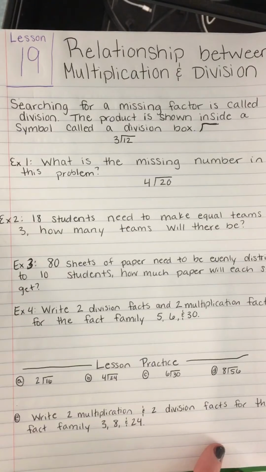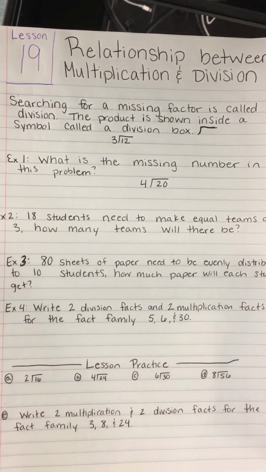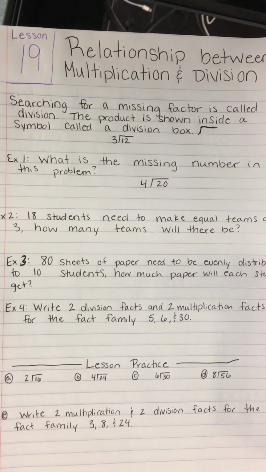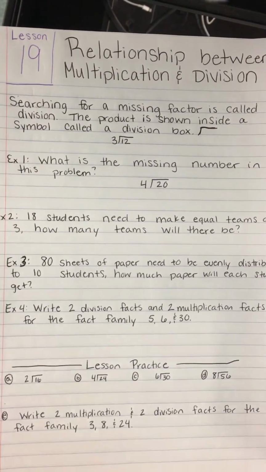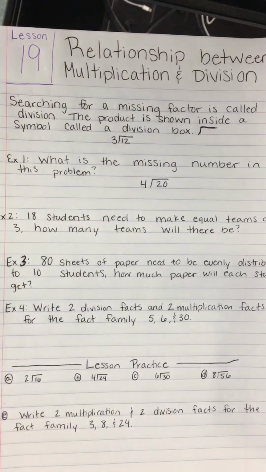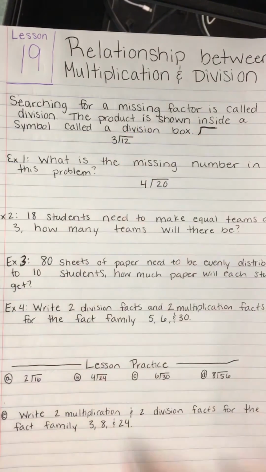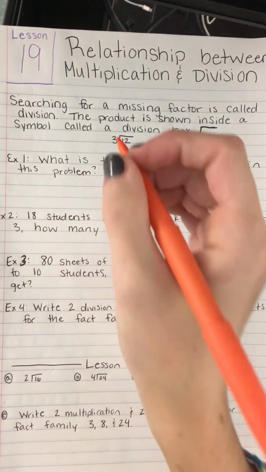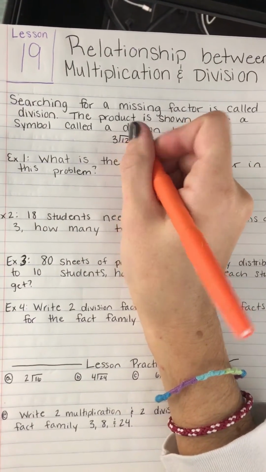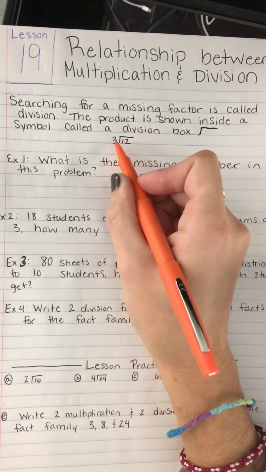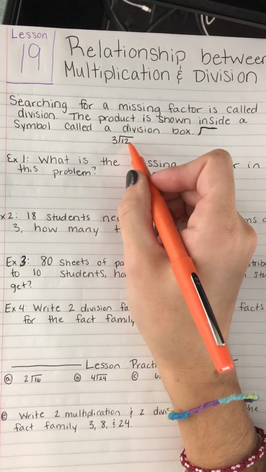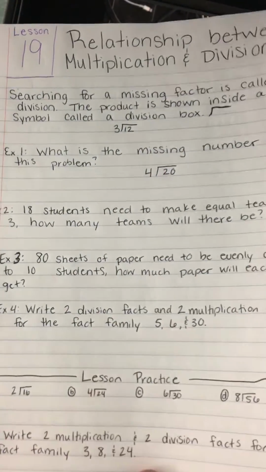Here we have lesson 19, which is called Relationship Between Multiplication and Division. So searching for the missing factor is called division. A division problem is kind of like a little miniature multiplication table. The product is shown inside the symbol, and what you have to do is find out what the two factors are that make that product. So it's always searching for a missing factor.